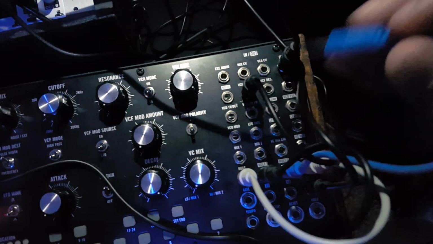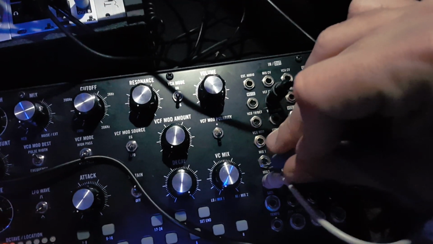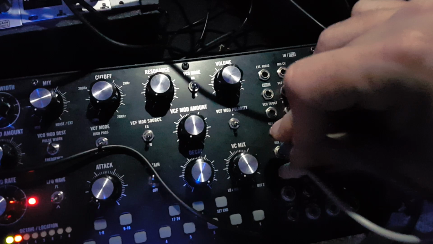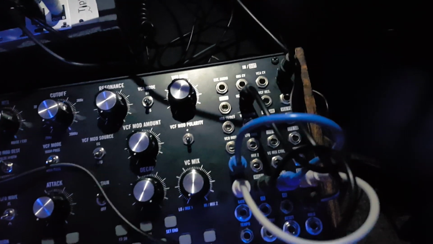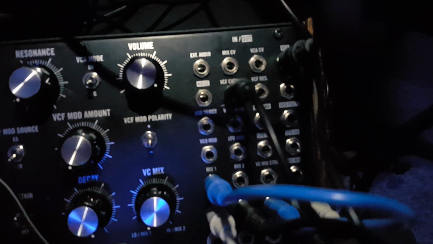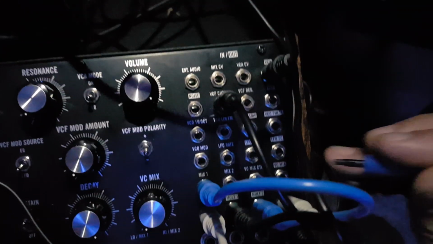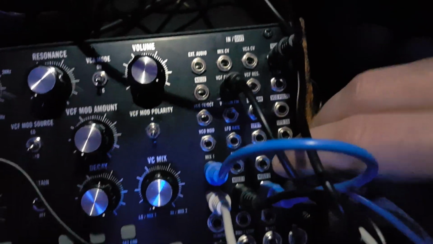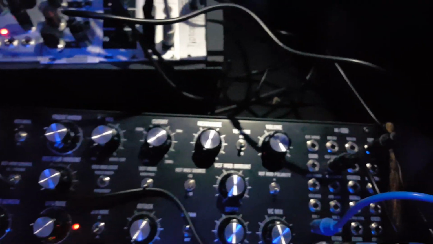So what I would rather do is run this into my mix. It's hard to do this while watching the screen while I'm recording this at the same time. So basically if I just go into my mix from that multi, then I can go out from the VC mix and then go back in. Oh, actually, I think I already have the cable for. Oh wait, no. Yep.